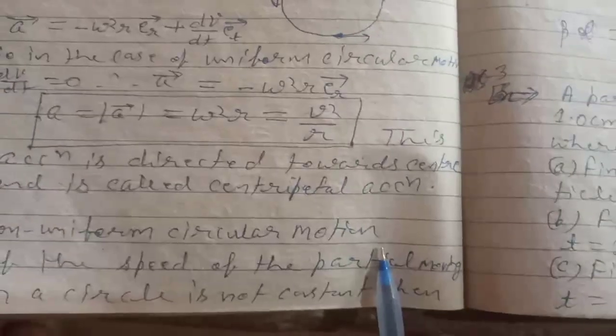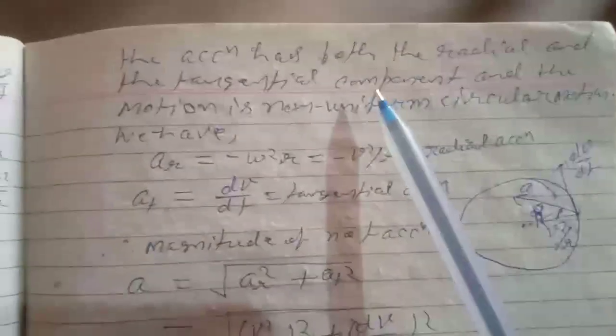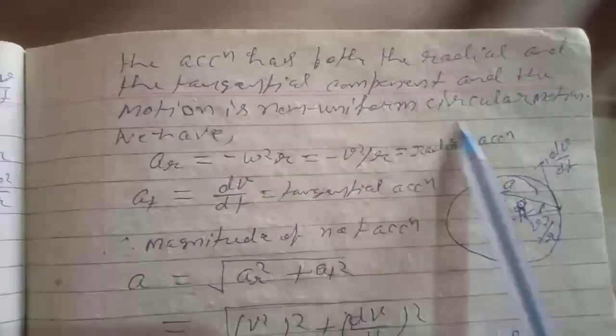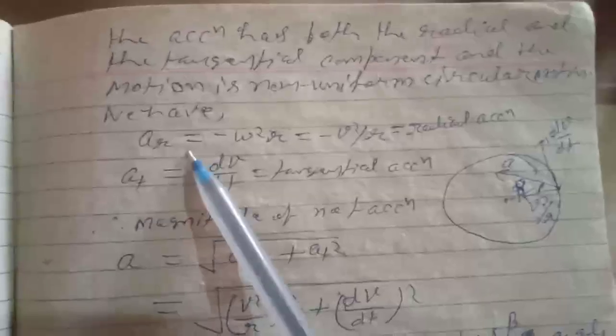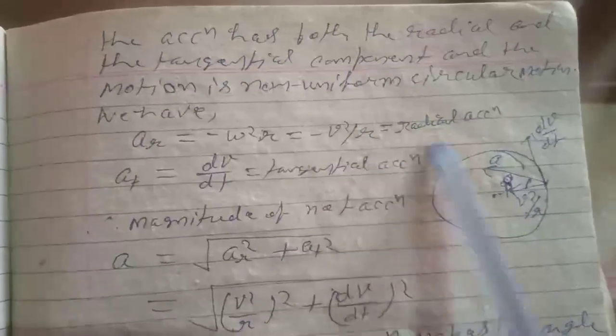Non-uniform circular motion. If the speed of the particle moving in a circle is not constant, then the acceleration has both the radial and the tangential component, as the motion is non-uniform circular motion. Now we have ar equal to minus omega square r equal to minus v square by r, radial acceleration, and at equal to dv by dt, tangential acceleration.